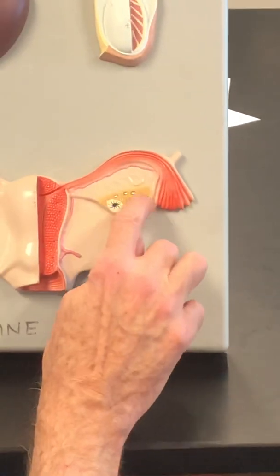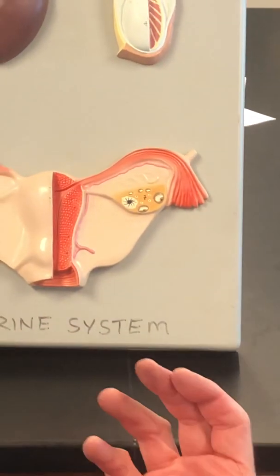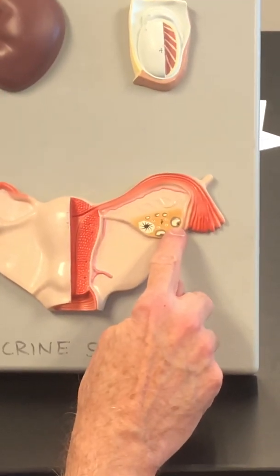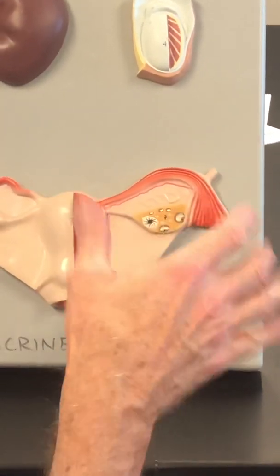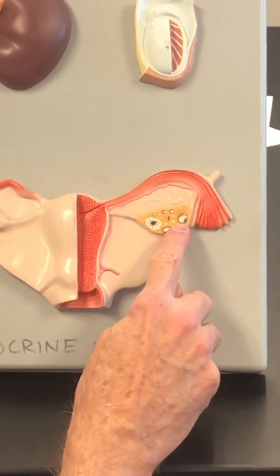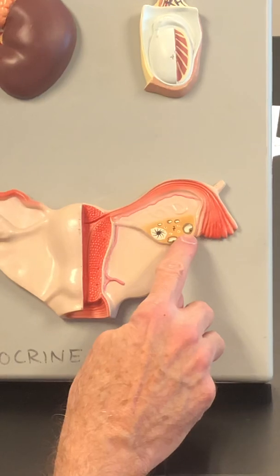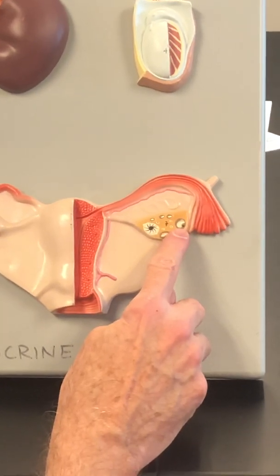But as a group, the various ovarian follicles are the primary source of estrogen, and so this is about as close as we're going to get to a Graafian follicle. It's kind of iffy. The antrum in a Graafian follicle is enormous. That's just not big enough. So I don't think we really have an example of a Graafian follicle on here.